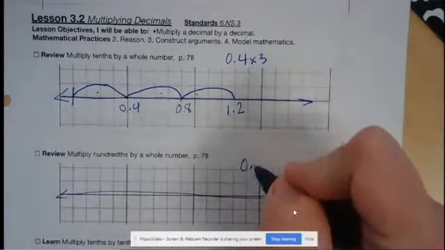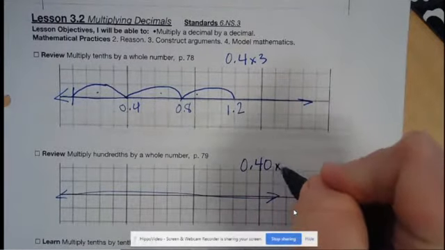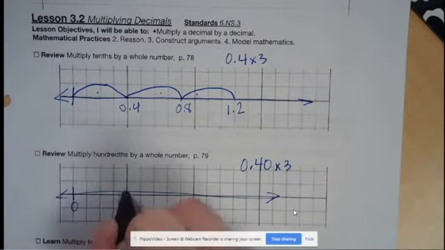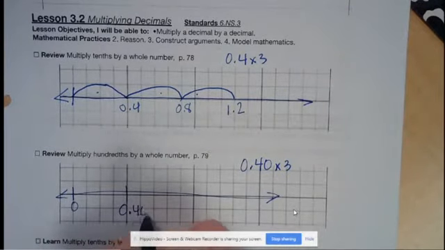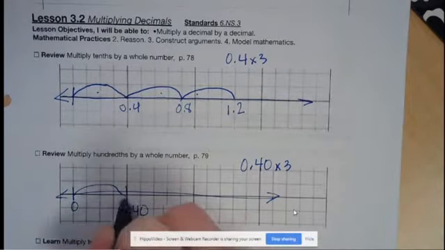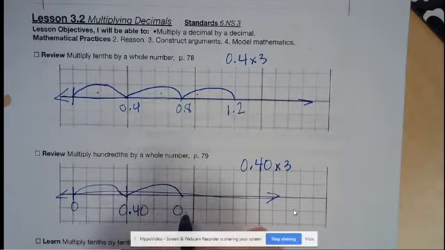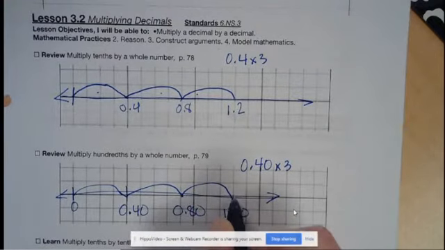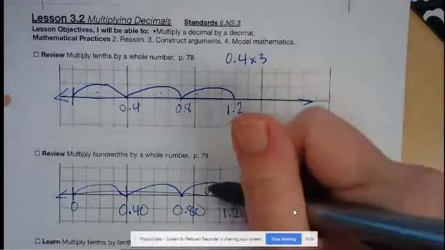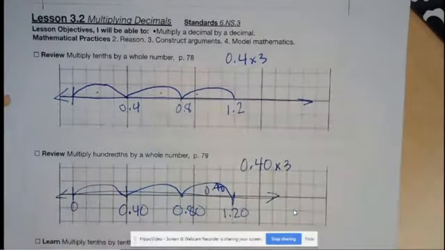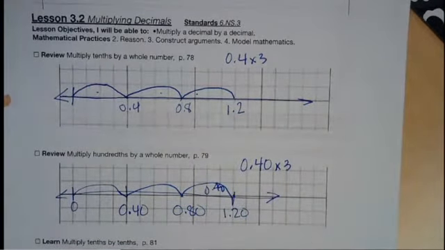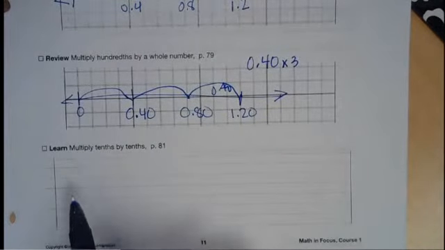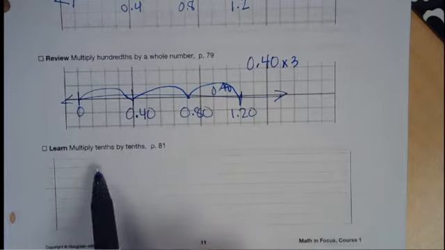So if I had 40 hundredths times 3, and this was 0, this would be 40 hundredths, and then 80 hundredths, and then 1 and 20 hundredths, because I'm jumping by 40 hundredths each time. Okay, we can do this without our number line as well.